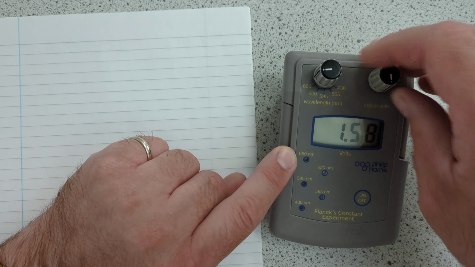Yep, that's the 595 nanometers. Yeah, coming on about there, 1.59. These all seem a little bit lower than I thought they should be. But okay, we'll go with it. Coming on about there.